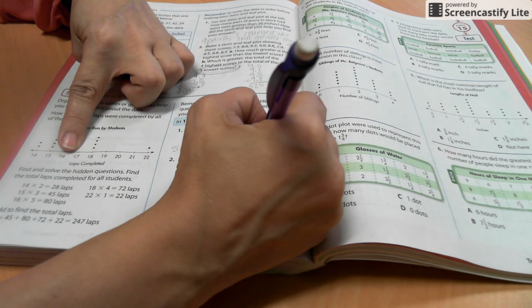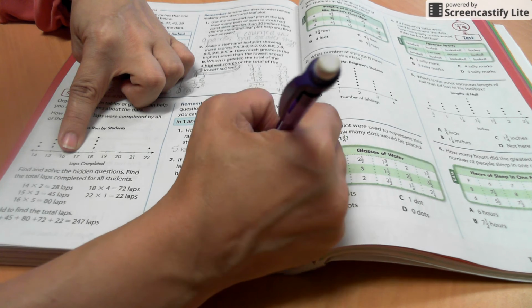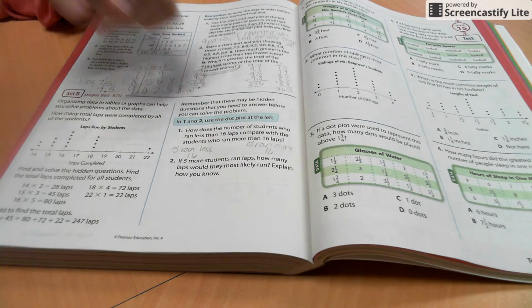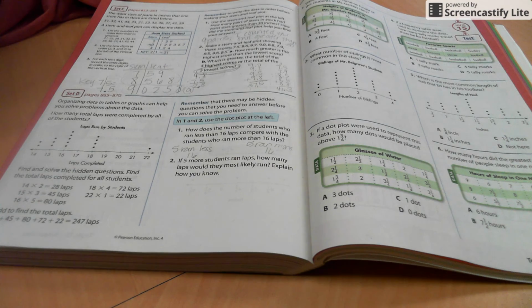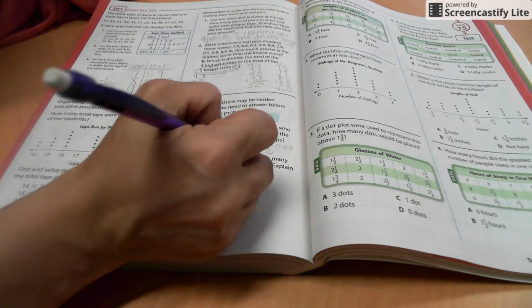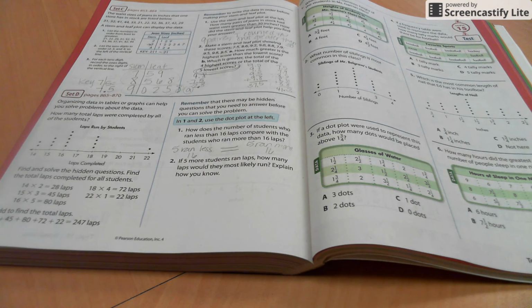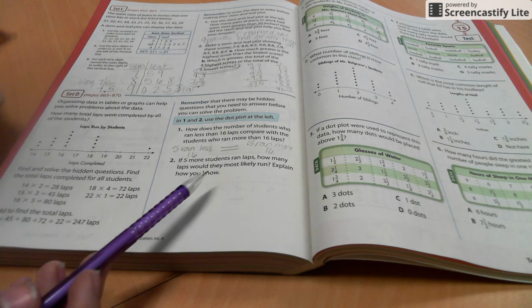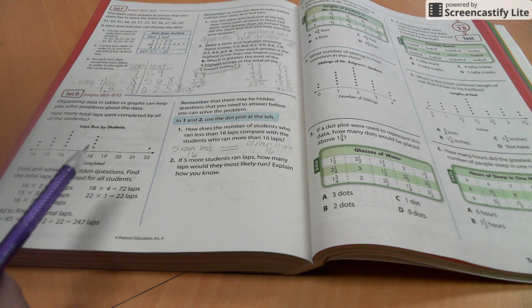How many ran more than 16? 1, 2, 3, 4, 5. So 5 ran more than 16. So if I'm comparing those using greater than, less than, or equal to, what do you get? They're equal.